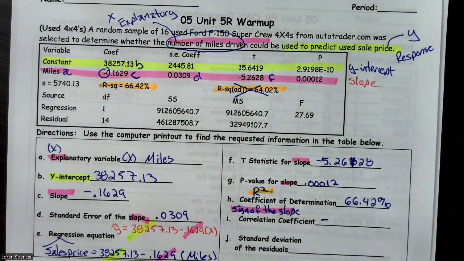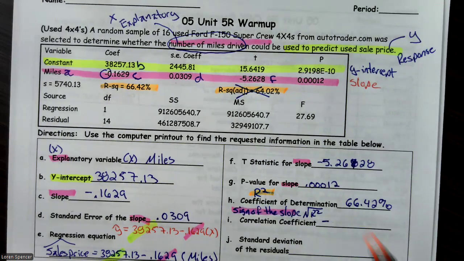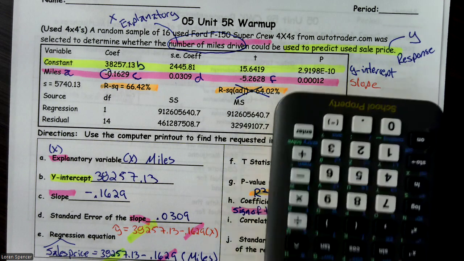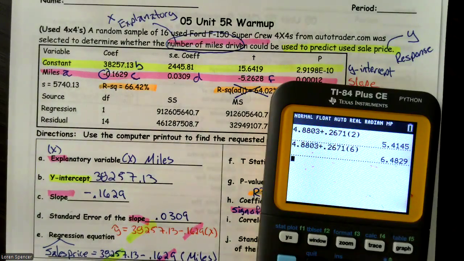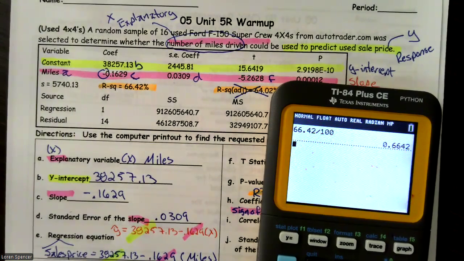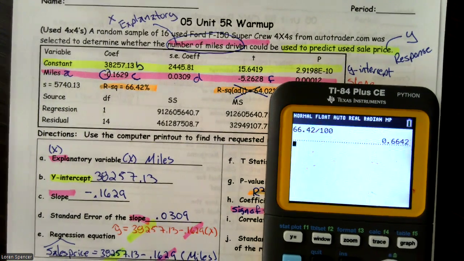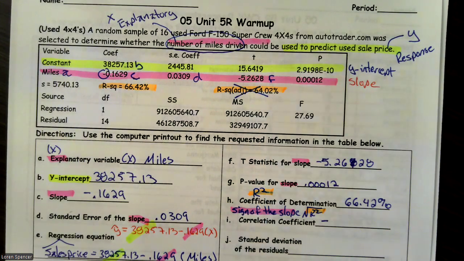We also need the square root of r squared. We need to turn that r squared into a decimal, so we're going to take the square root of 66.42 divided by 100. Now it's a decimal, and I'm going to take the square root. I like to raise it to the half power, which is 0.8149.